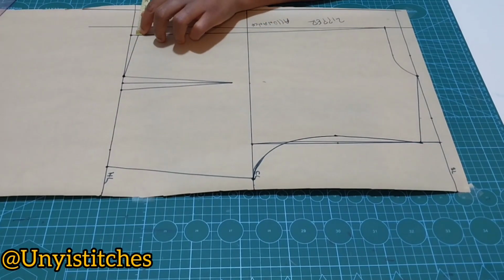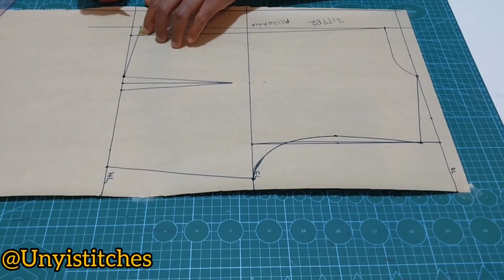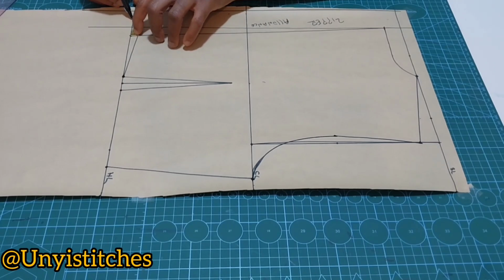So I'll go ahead and replot my zipper allowance. I want to make use of 1.5 inches zipper allowance. So I will mark it down.